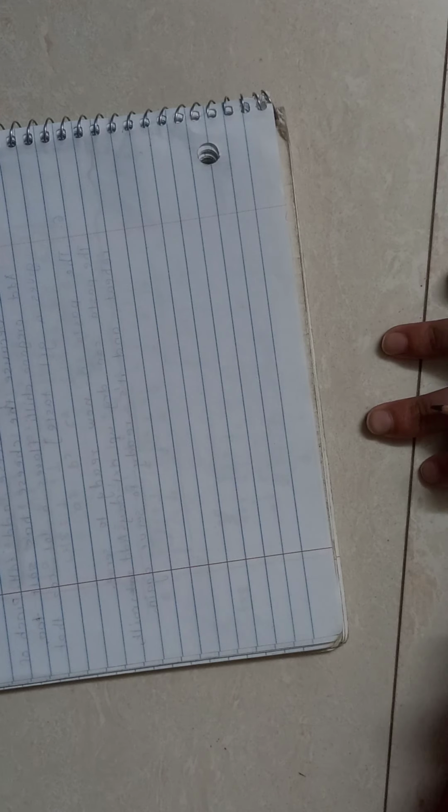So this just specifies that this is the result of these two vectors. That is a major confusion. So please remember that this is not an addition of their magnitudes.